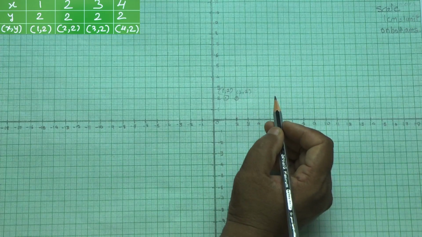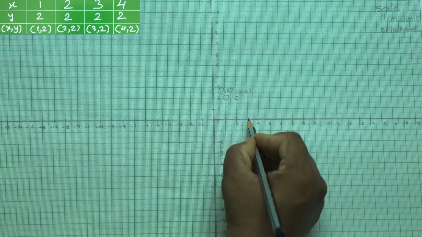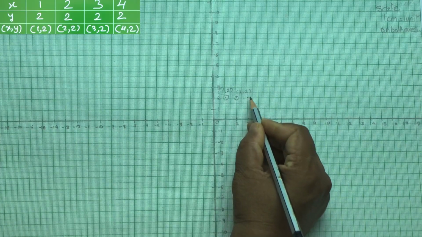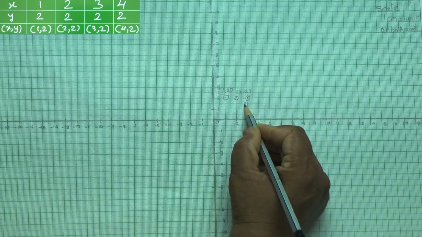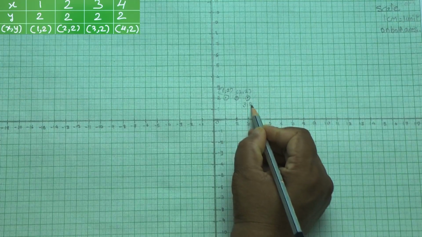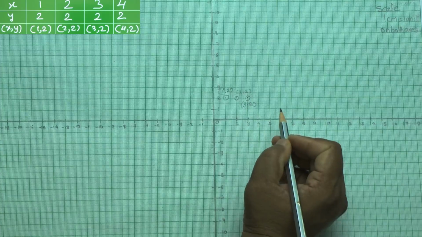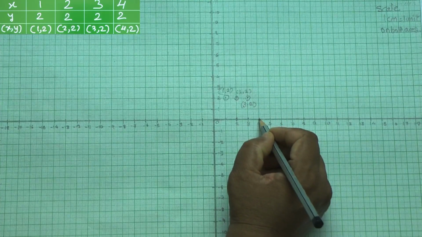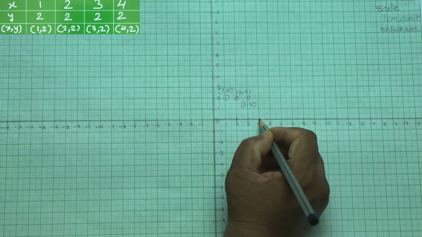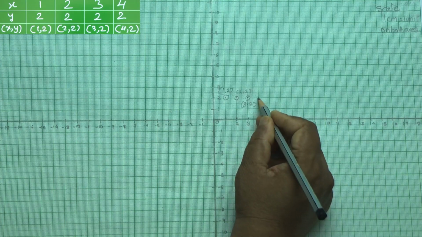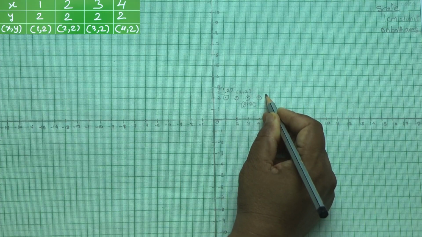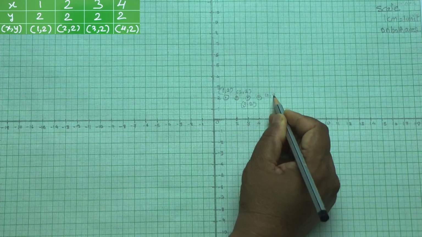Now the next point is 3, 2. 3 on the x axis and 2 on the y axis. This is your point. And the last one is 4, 2: on the x axis 4 and on the y axis 2. So this is your coordinate 4, 2.